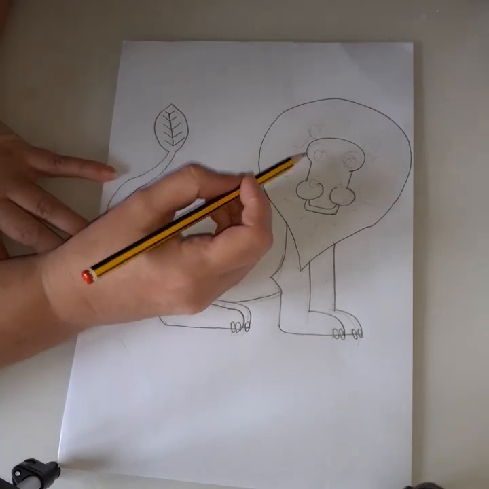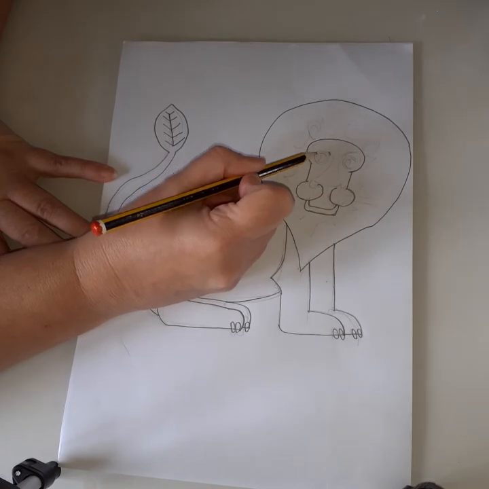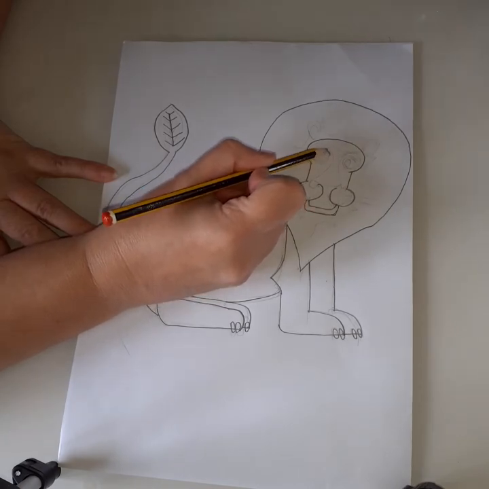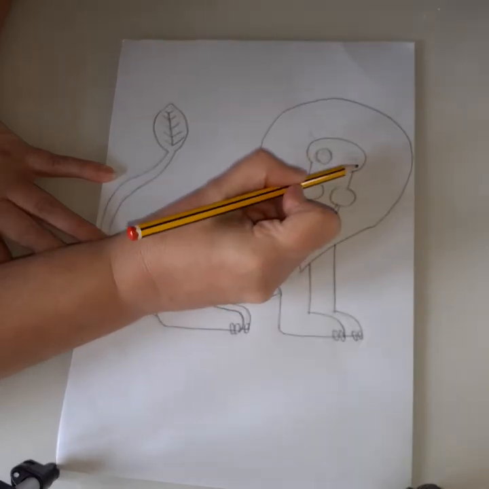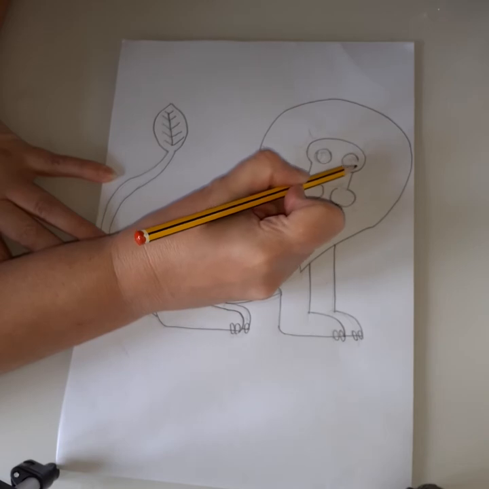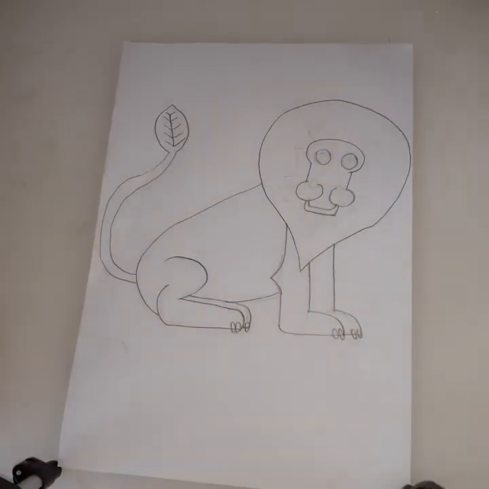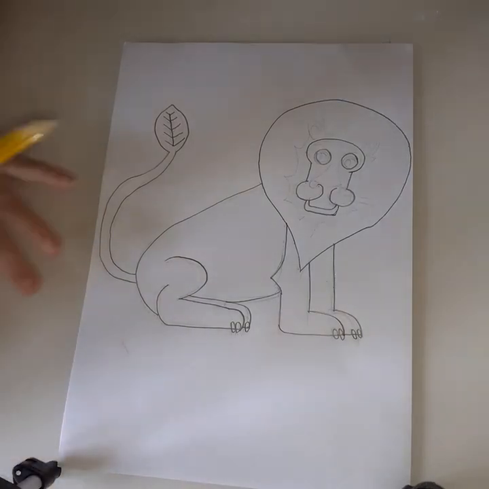Let's put his eyes in first. So then we're going to come back up to this round bit where we started. Let's put a nice big circle. Then on the other side, another nice big circle. Try and keep your eyes roughly the same size. Just going to sharpen my pencil because my pencil's gone a bit blunt.